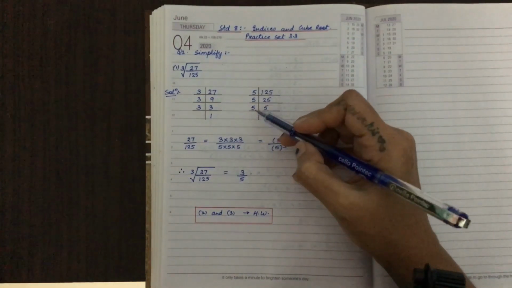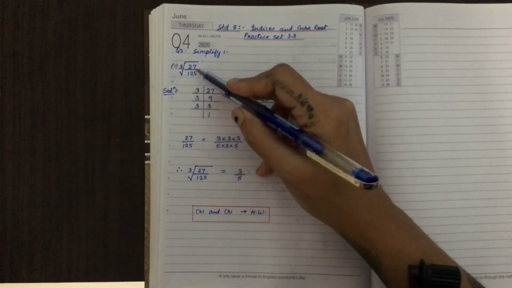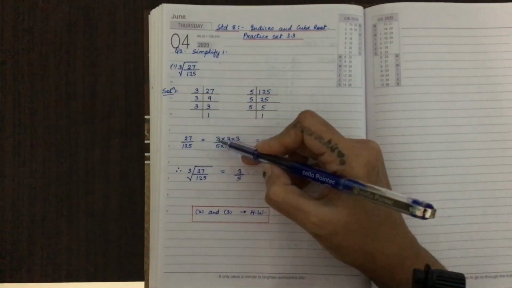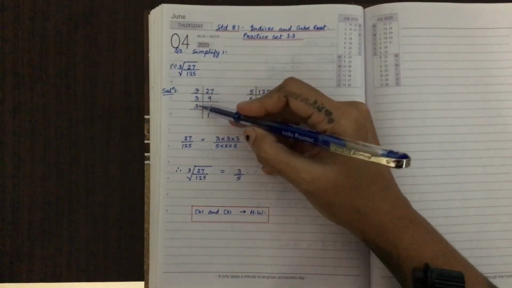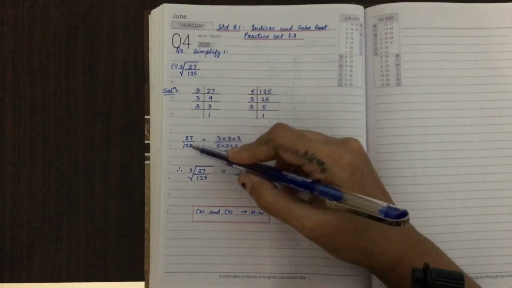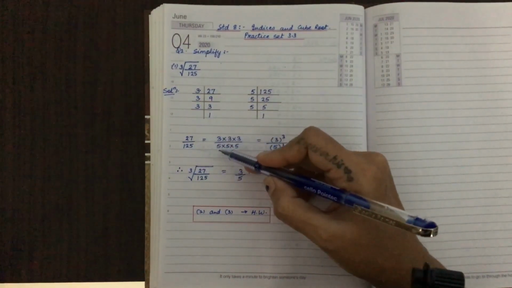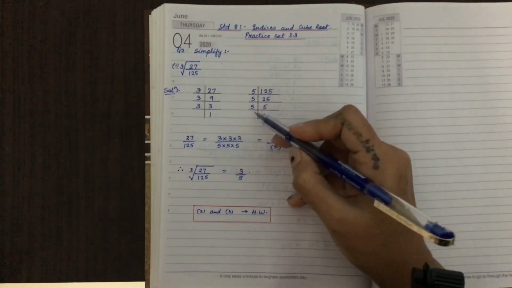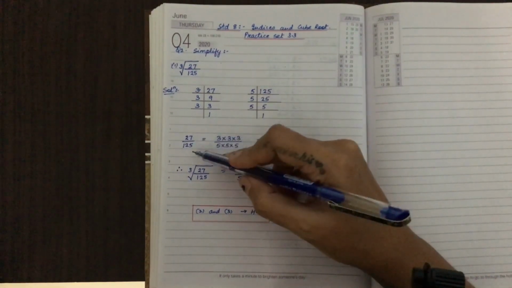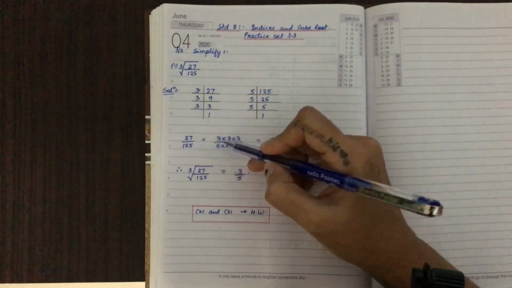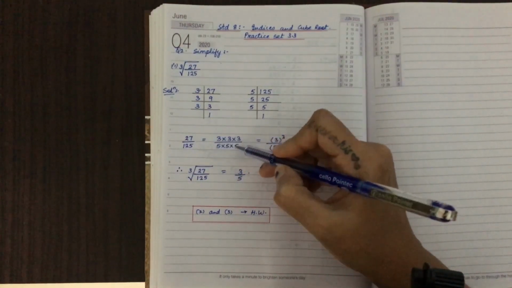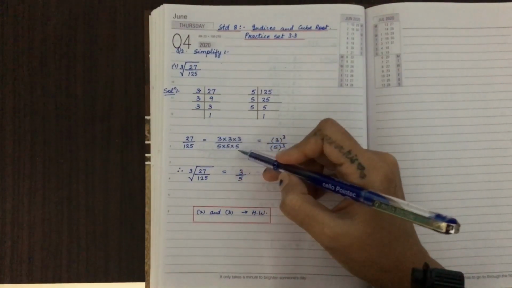So we'll now write it down together. 27 giving you 3 into 3 into 3, and 125 which gives you 5 into 5 into 5. So 27 upon 125 can be written as 3 into 3 into 3 upon 5 into 5 into 5.